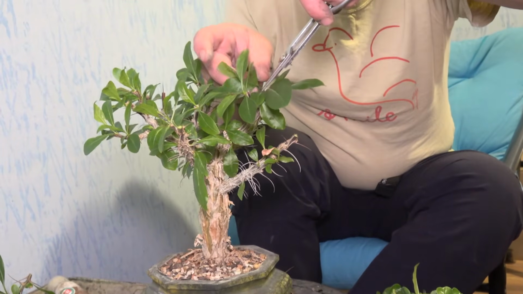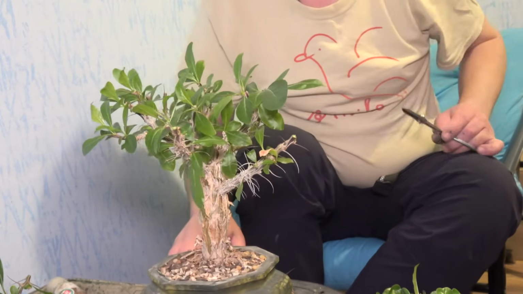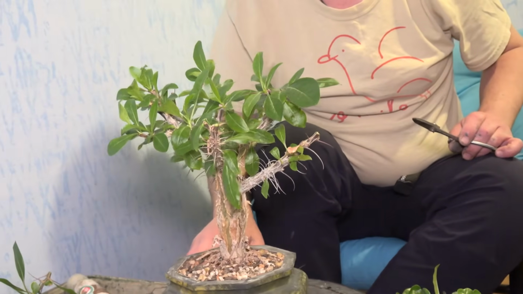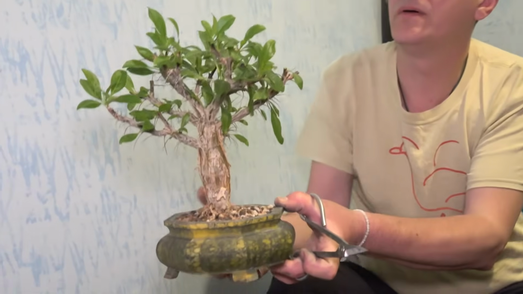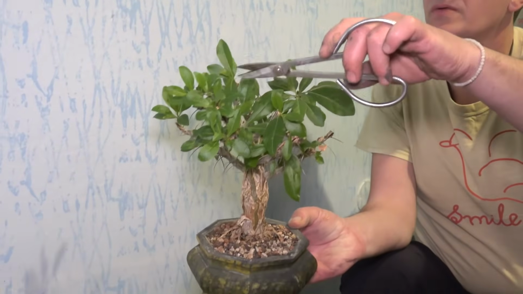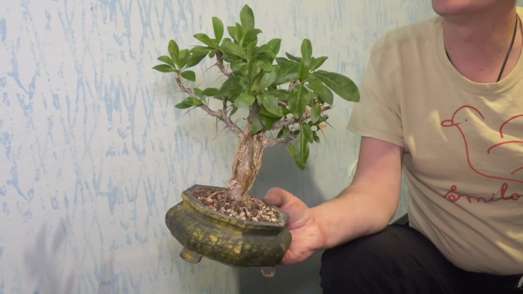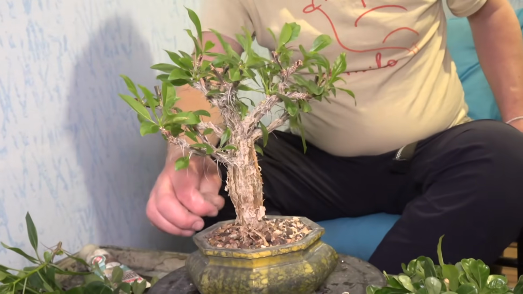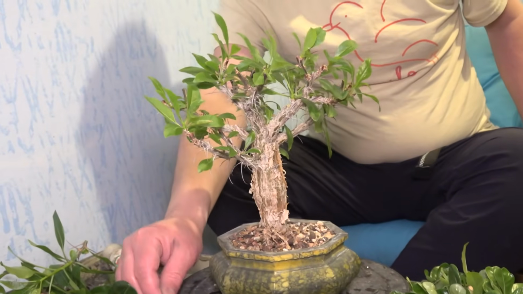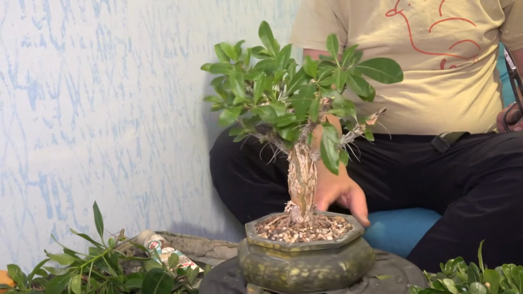I will cut these leaves off so I get some light here. And I think I'm done for now. These are a bit too long, but I cannot do anything with that right now. So I will leave the tree now to grow, and I will definitely cut this tree one more time in the summer.